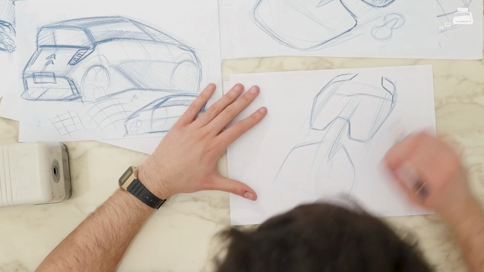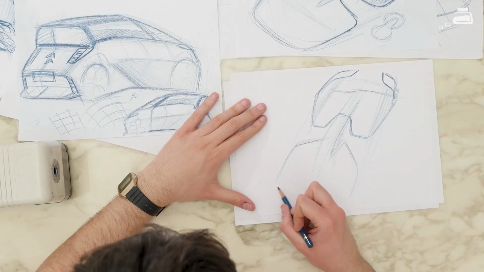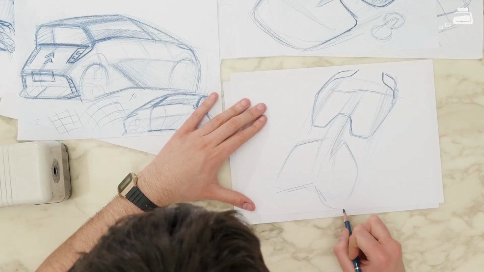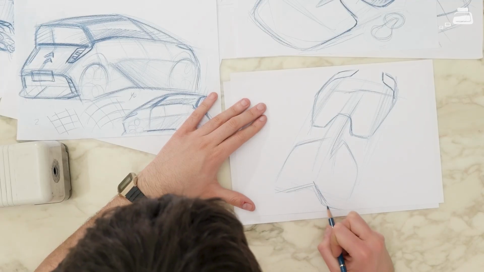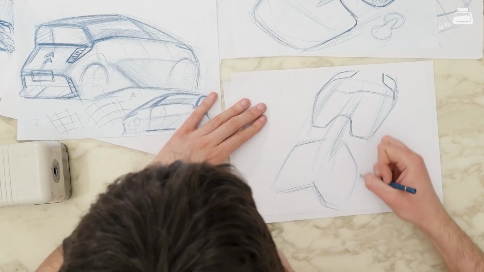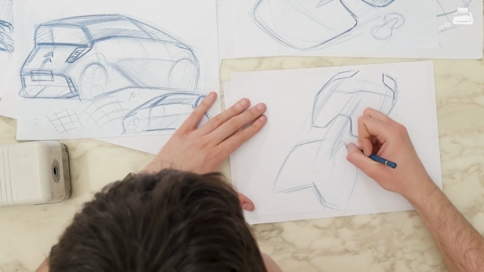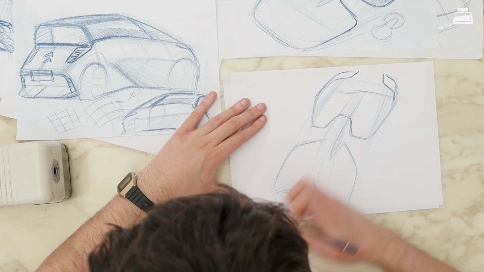Also here, just to make the sketch more fresh, even if it is an interior, but we can give some nice plan view of this rear part.